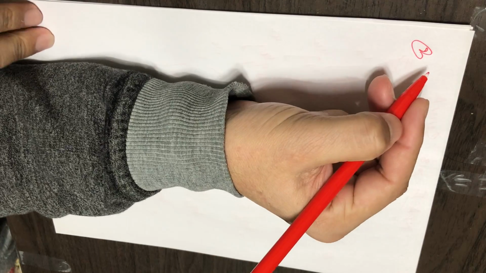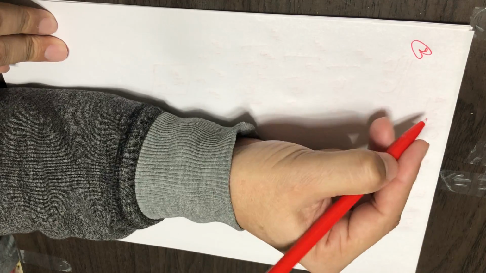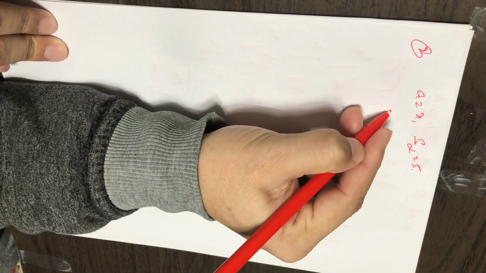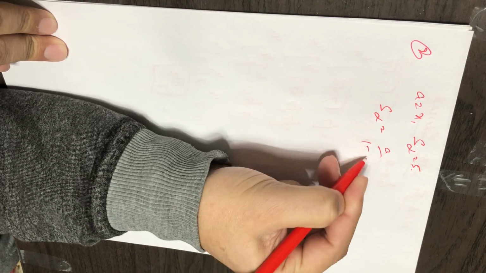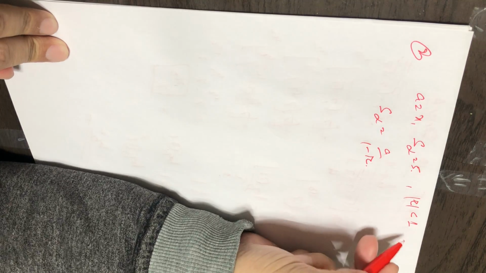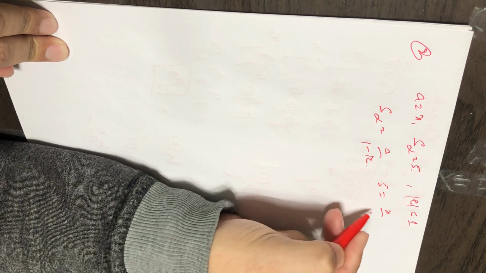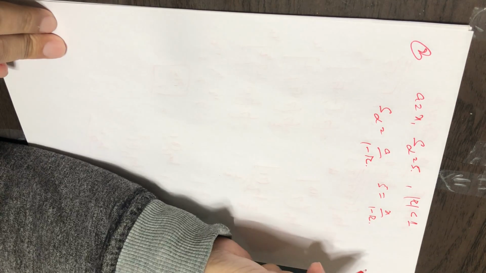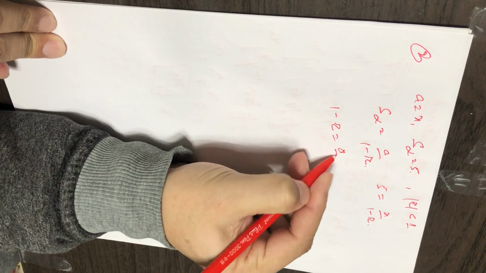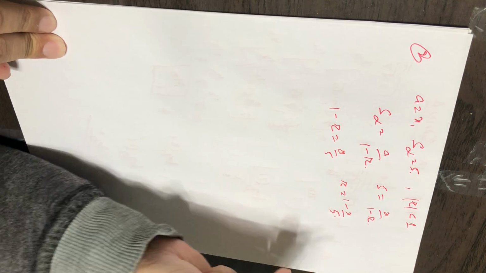Second question. It is given that in the geometric progression GP, the first term is x. So a is given as x and the sum is given as 5. We know that the sum is equal to a upon 1 minus r. Along with this, it is also given that modulus of r is less than 1. So 5 is equal to x upon 1 minus r. In this case, we are going to find the value of r. So r is equal to 1 minus x upon 5.